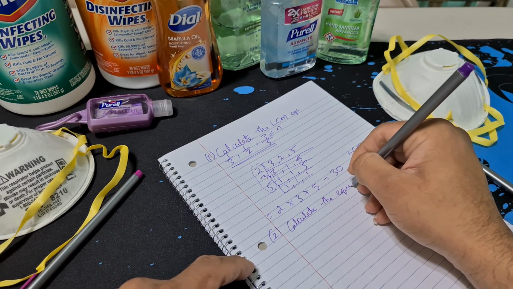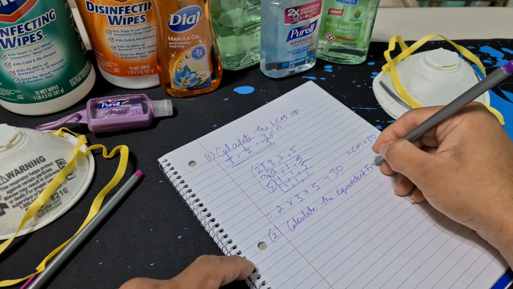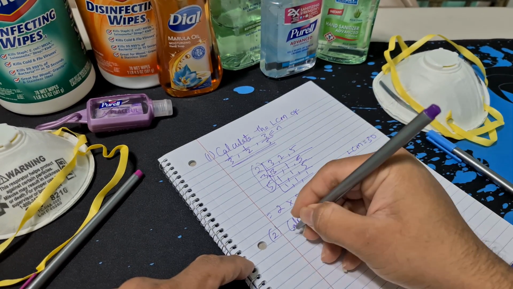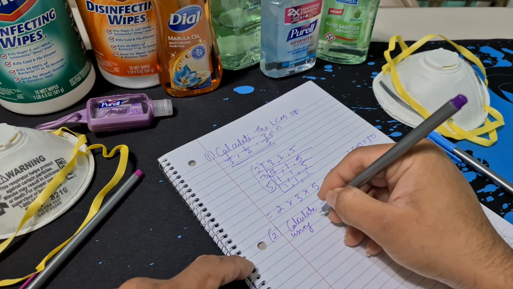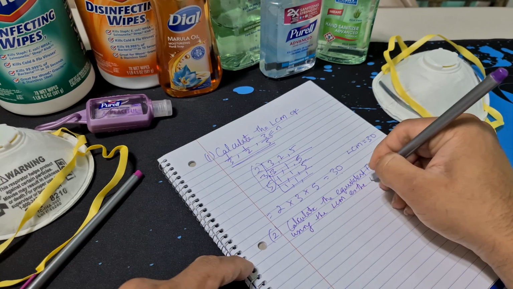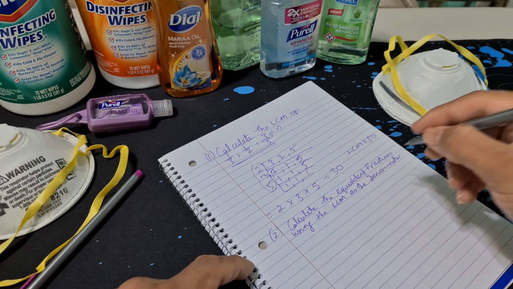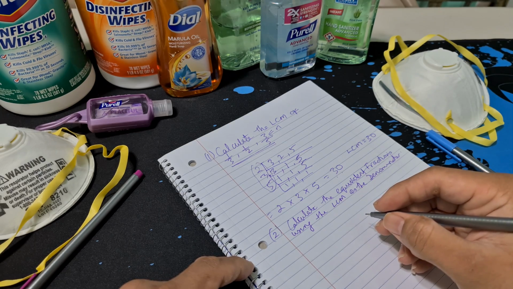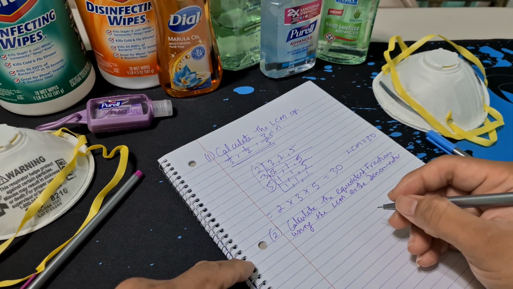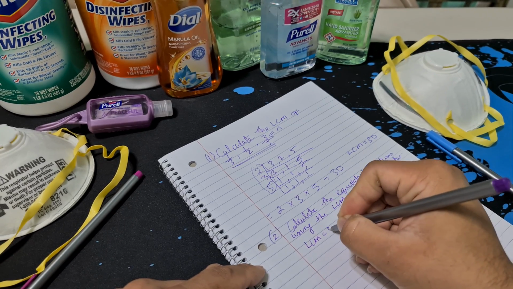equivalent fractions using the LCM as the denominator. Okay, guys, forgive the handwriting, if you find it a stress. Okay, so we have the LCM as being 30.